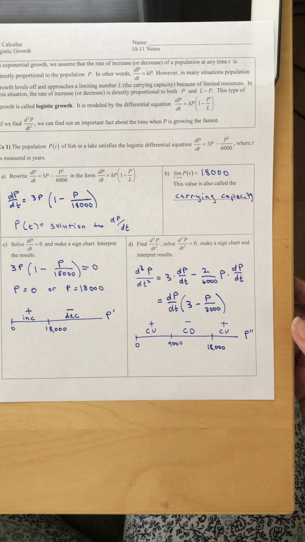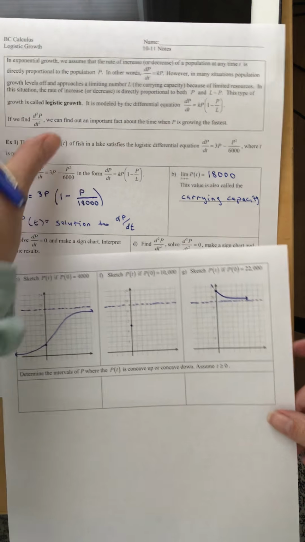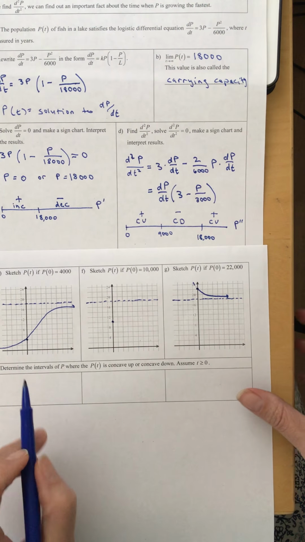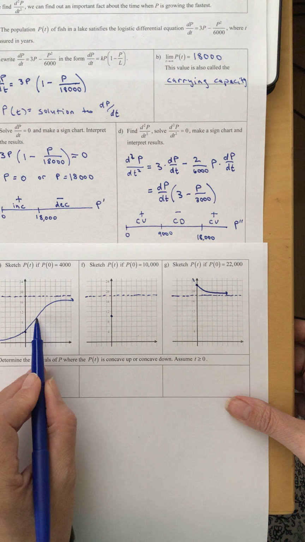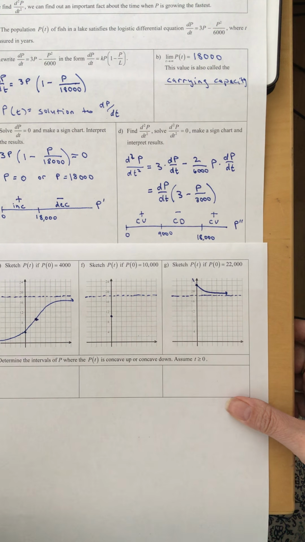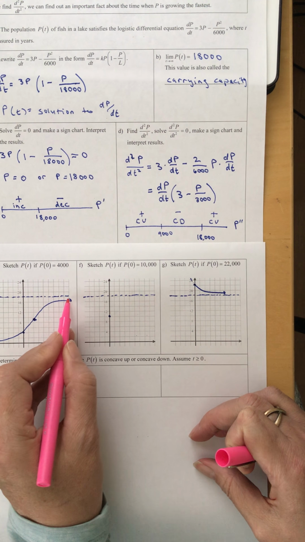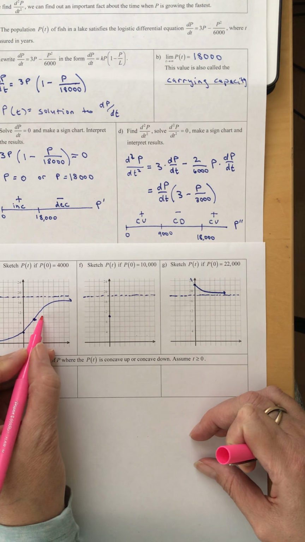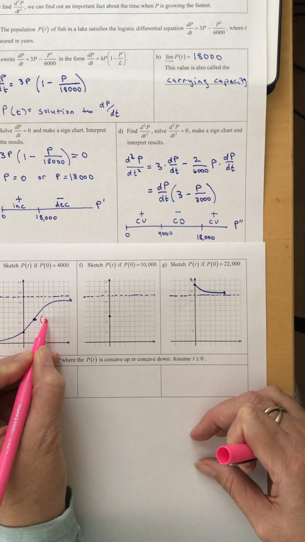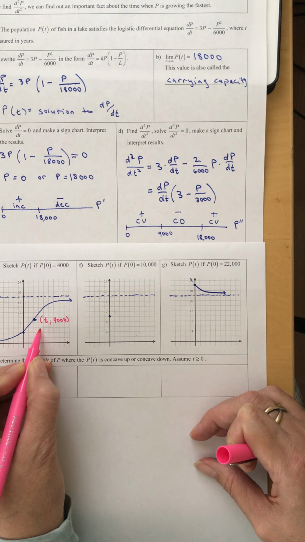So if we go back to these graphs here, then what we just saw is that the concavity of this function is up until you get to 9,000, which would be about right here, and then concave down after that. So concave up, concave down between 0 and 18,000. So I don't know the time value, but I do know that at 9,000 we have an inflection point.